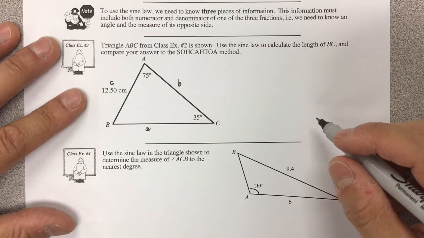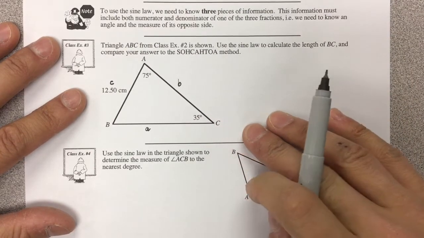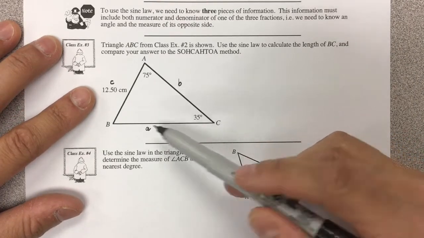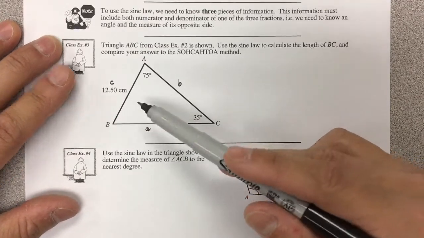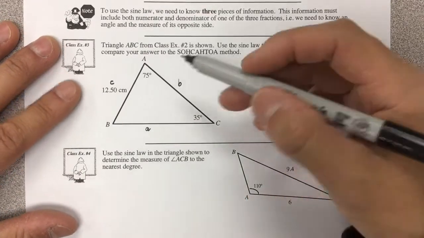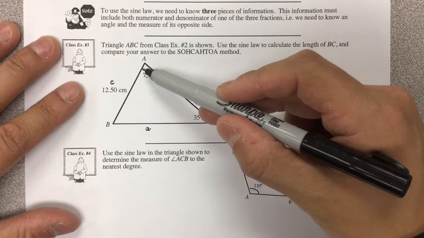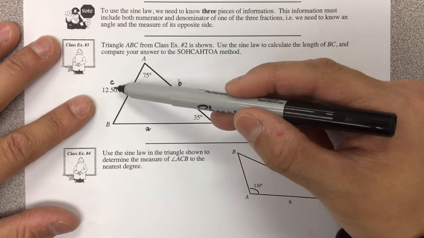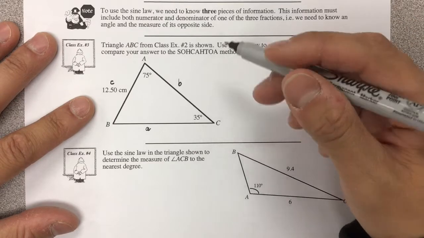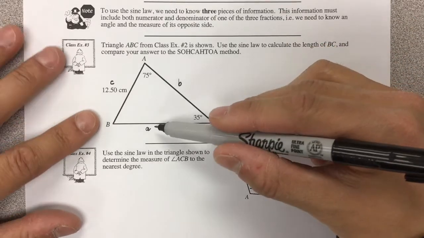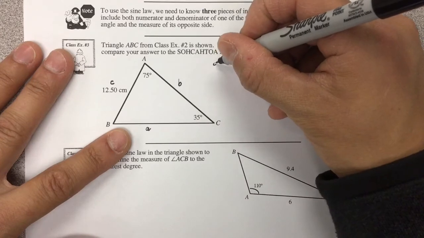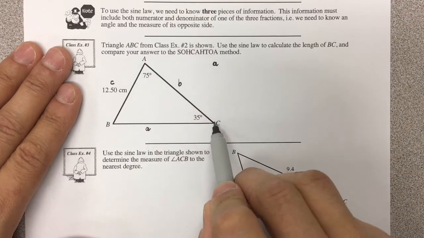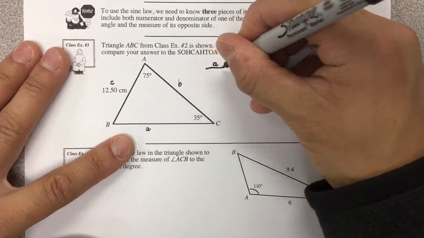Now, with the sine law, we need to know 3 pieces of information. So we either need to have 2 angles and 1 side, or 2 sides and 1 angle. Now we have that. We have angle A, and we don't have side a, that's what we're looking for. And we have side c and angle C. Now the way we set this up is it works easiest if we have our unknown on the top. So our unknown here is a, because this is what we're looking for. We're looking for the length of BC. Now a is paired with sine A.